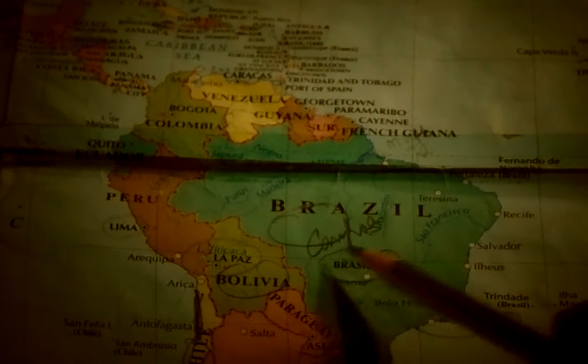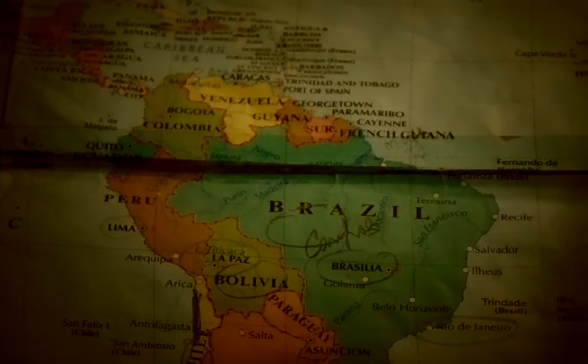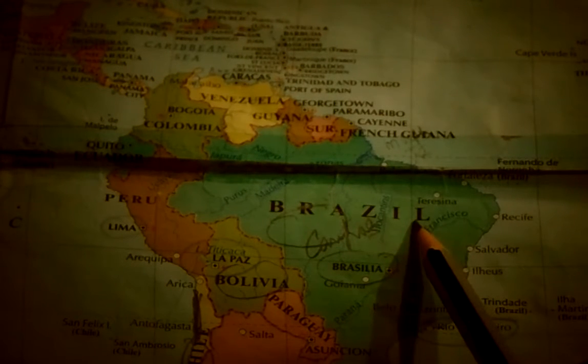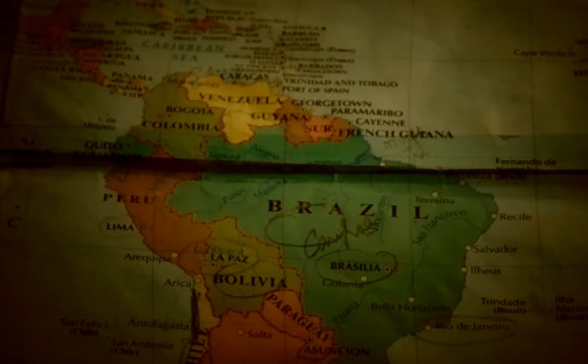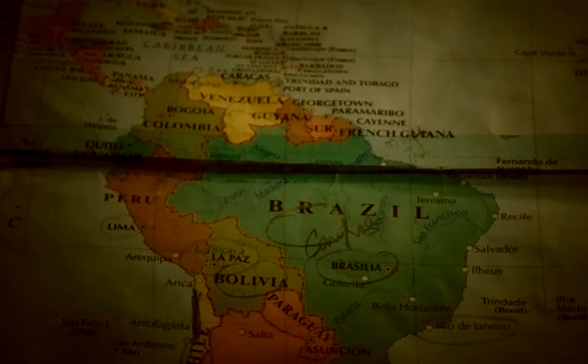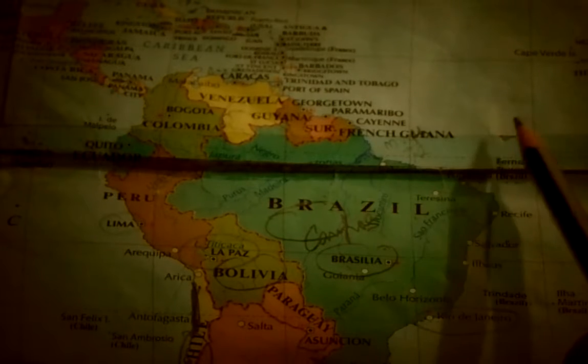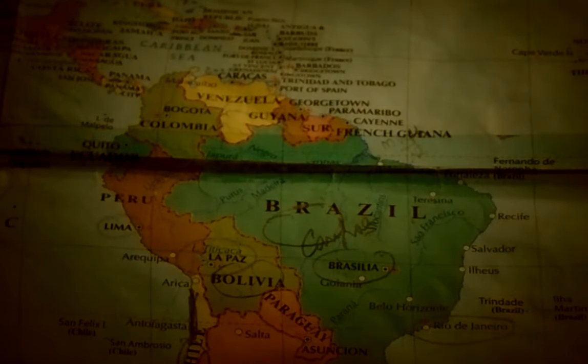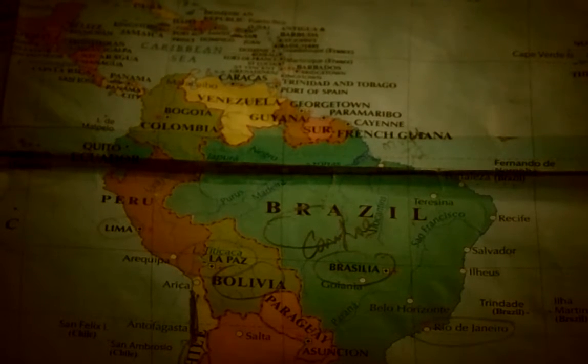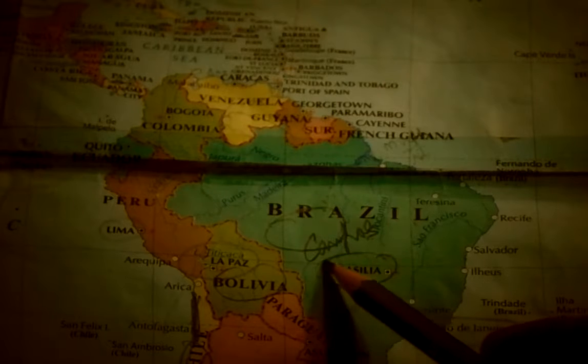To the east of Brazil there is the Atlantic Ocean. To the northeast it is the North Atlantic Ocean, and to the south of east it is the South Atlantic Ocean. What is the capital of Brazil? It is Brasilia, which is here.